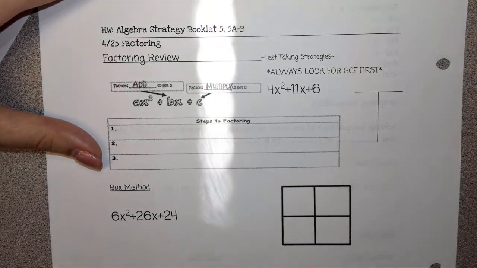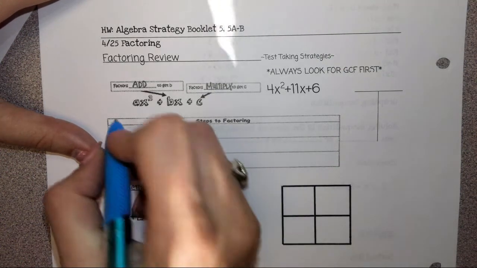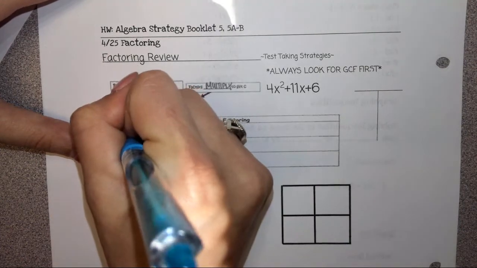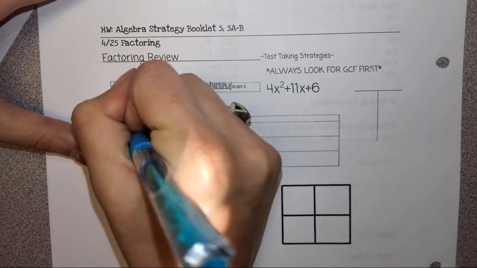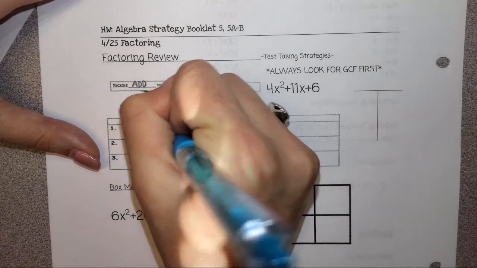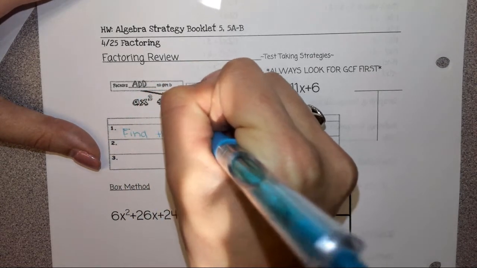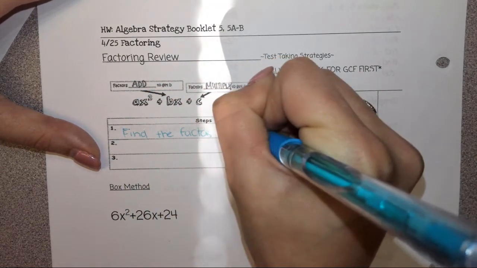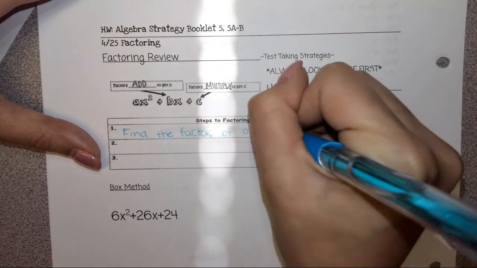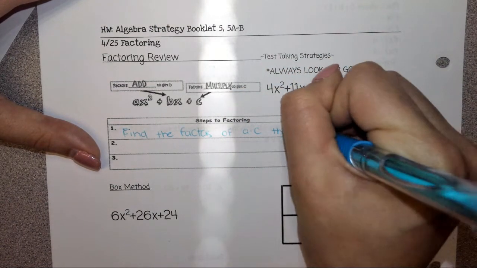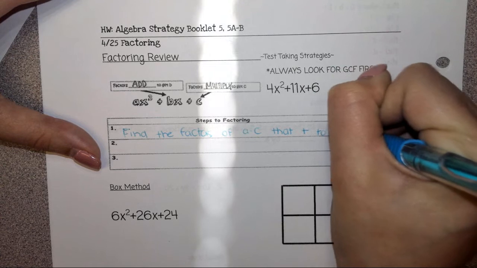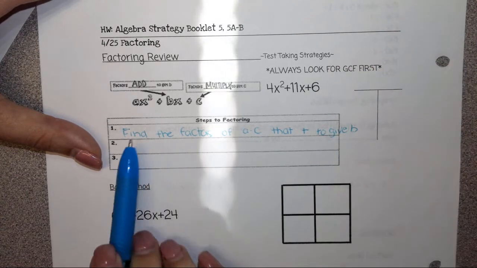Okay, so generally speaking, the first step to factoring is to find the factors of A times C that add to give B. Now you've got to look at standard form.